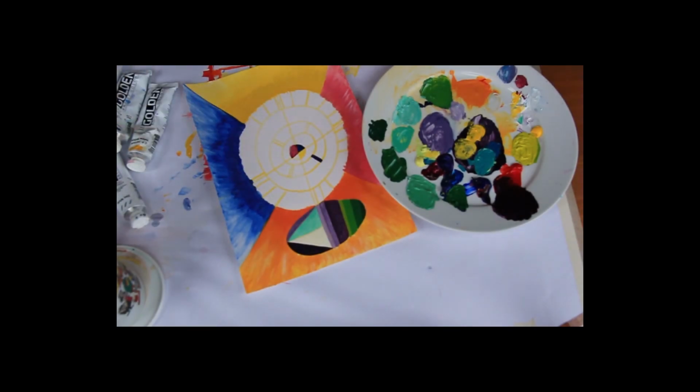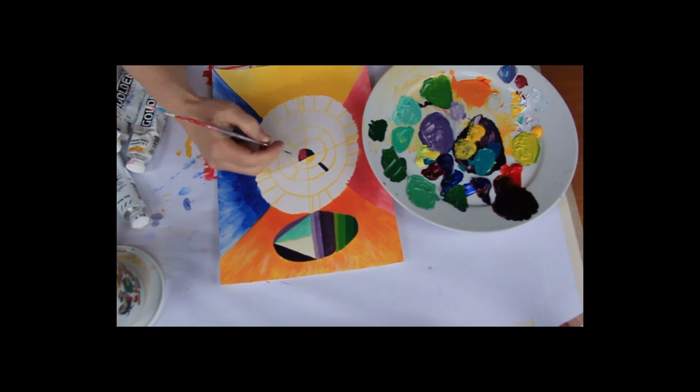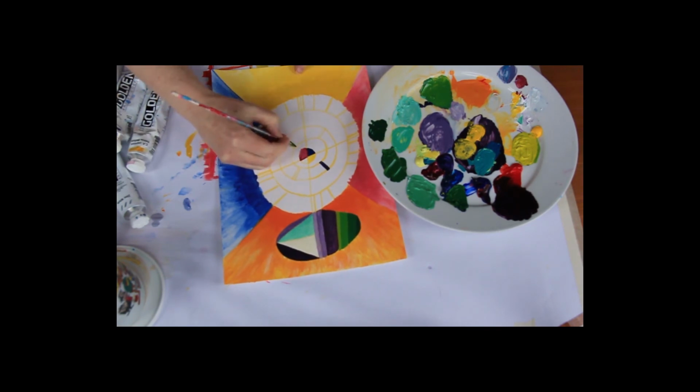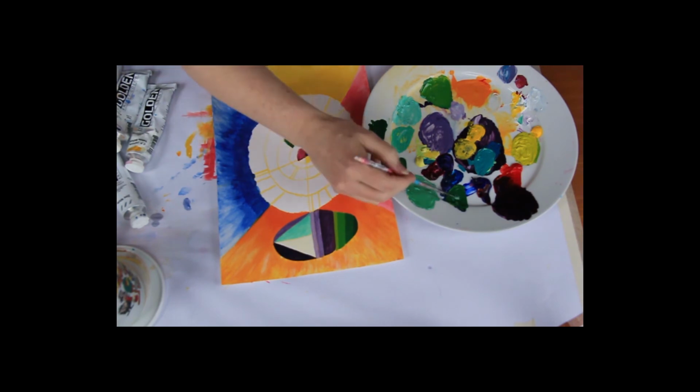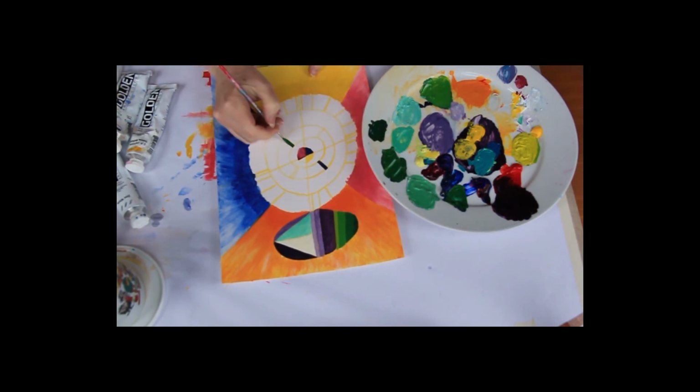So purple is a complementary color to yellow, so I'm just going to put that in there. Green is a complementary color to red. Just going to put that green in there.